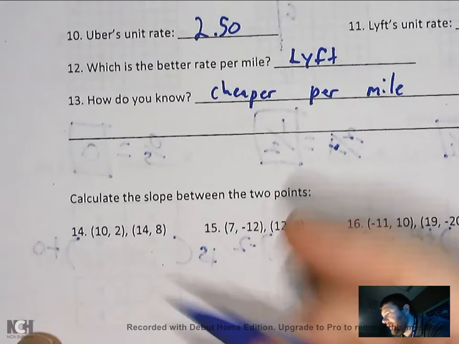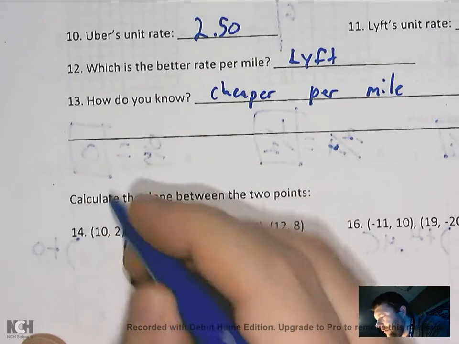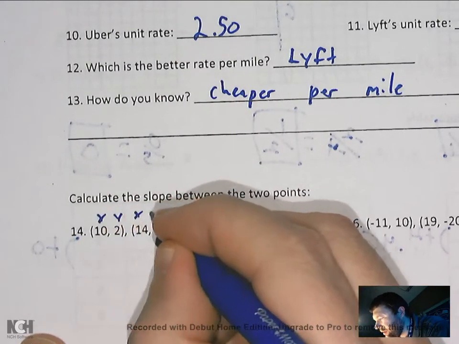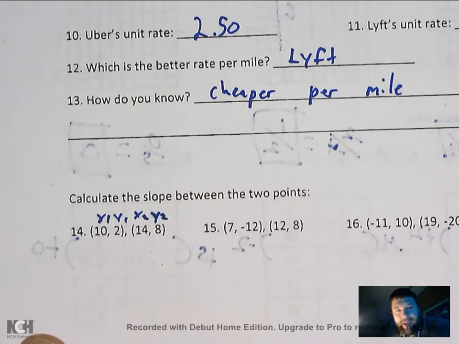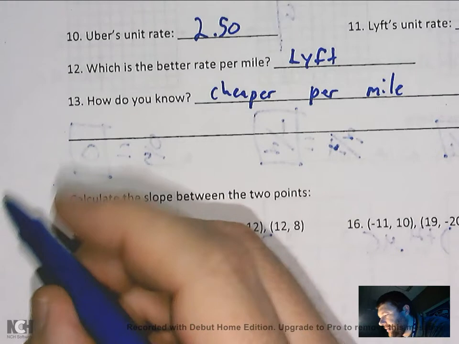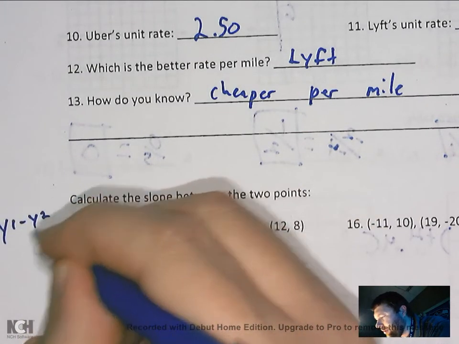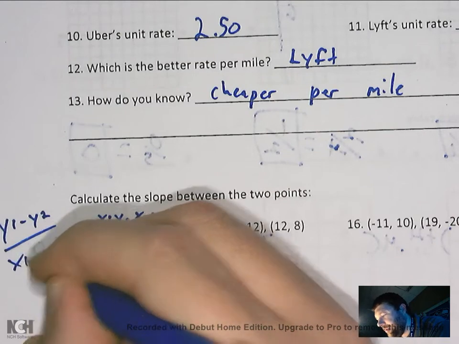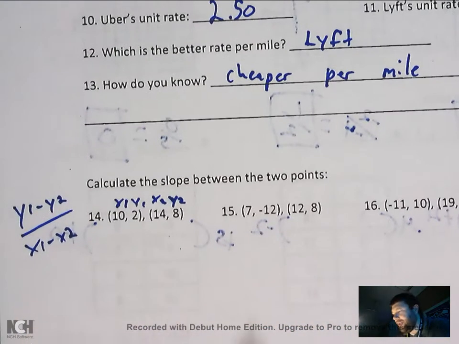Now this last part, this is the part that you guys struggle with the most. And this is basically also one of the easier ones. So basically you just take your two coordinates. You have x and y, right? I'm going to call these 1 and these 2. It doesn't really matter what you call which. But basically to find the slope from 2 points, you take y1 minus y2, and you put that over x1 minus x2. Okay, because again it's the change in y over the change in x.